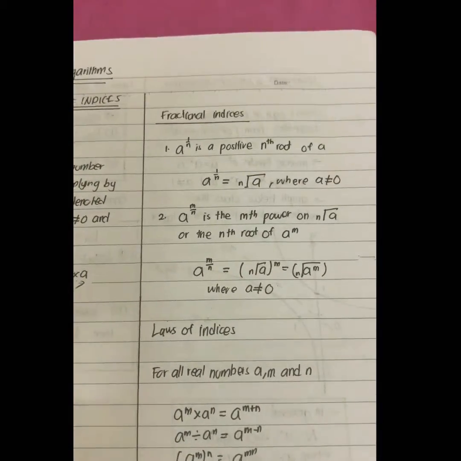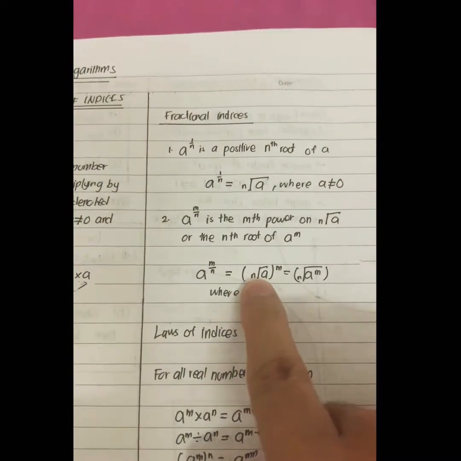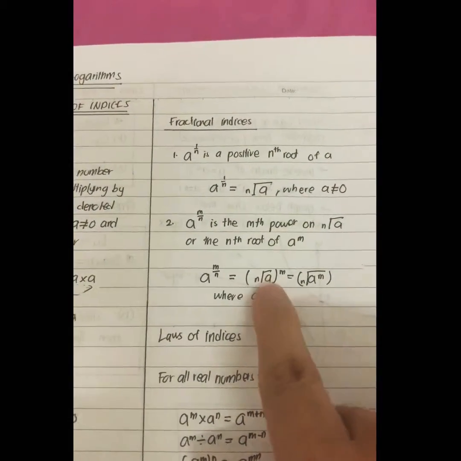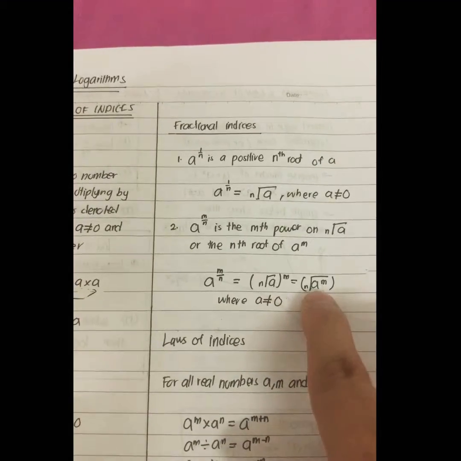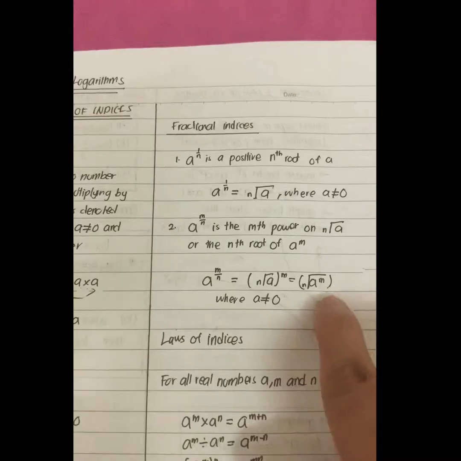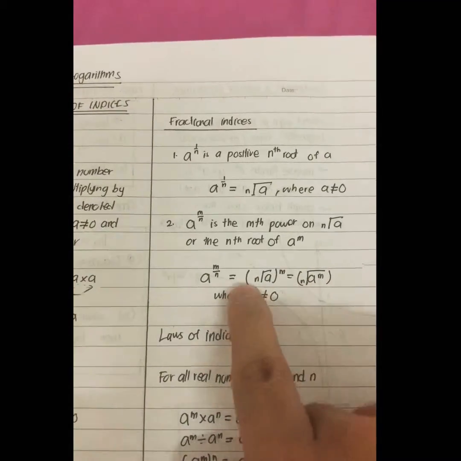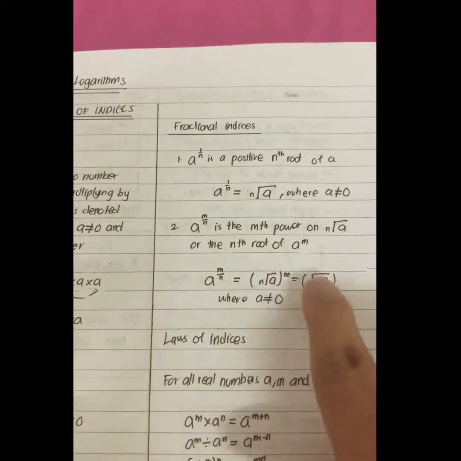You know what I mean? Here is m power on n root of a. This one is n root of a to the power of m. This is equal. All this is equal.